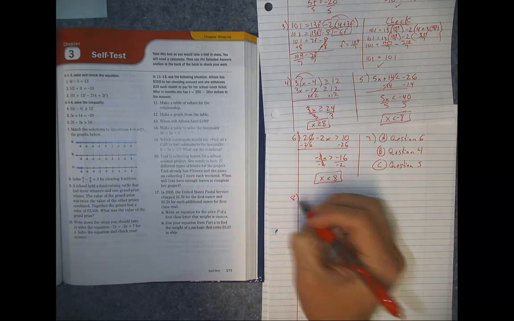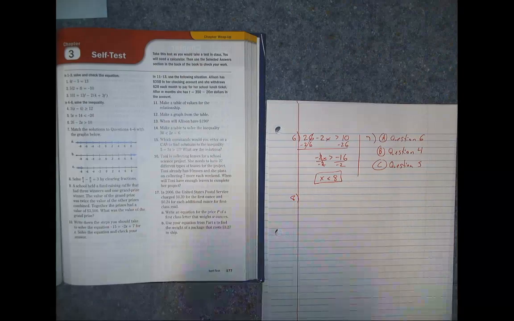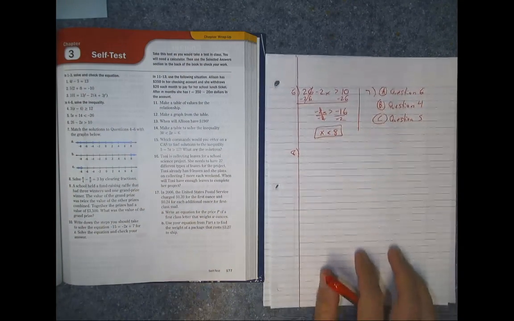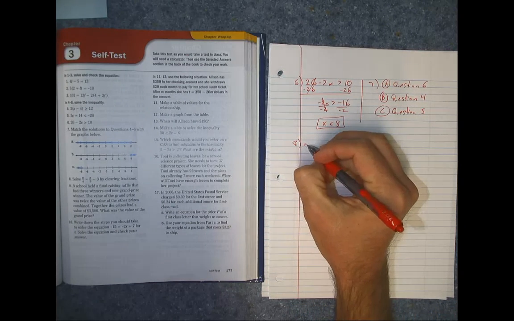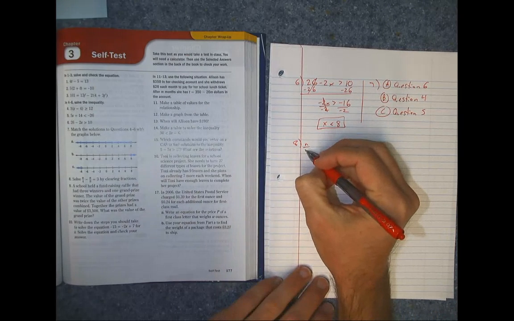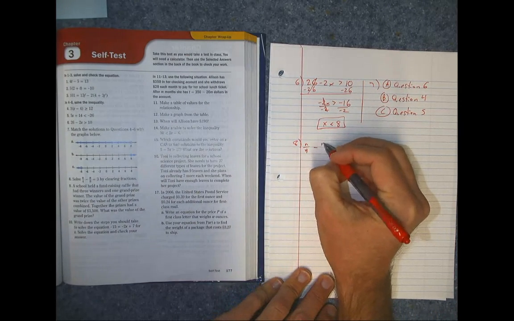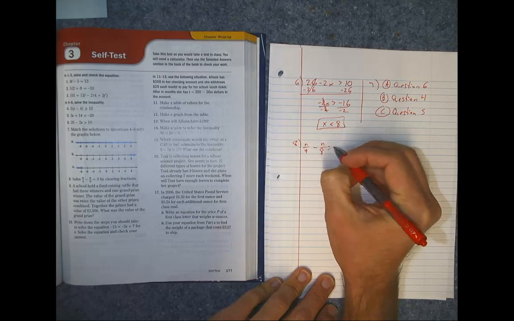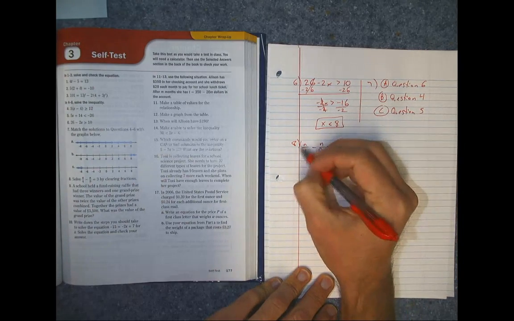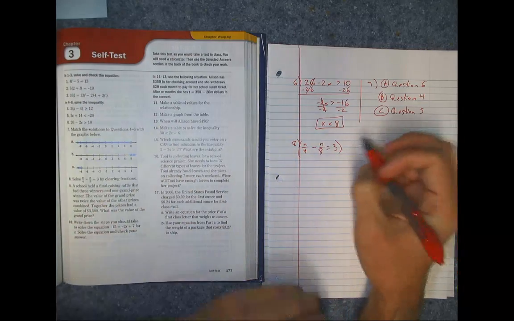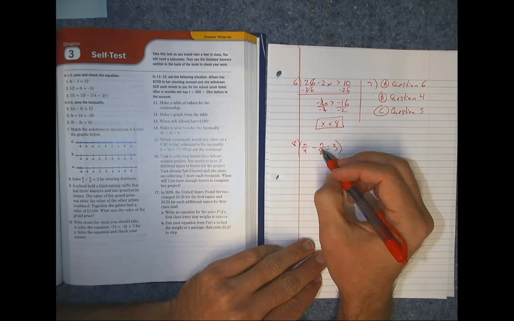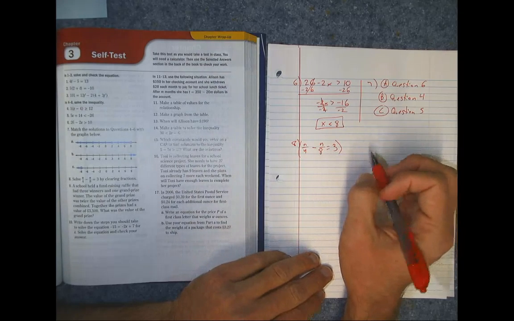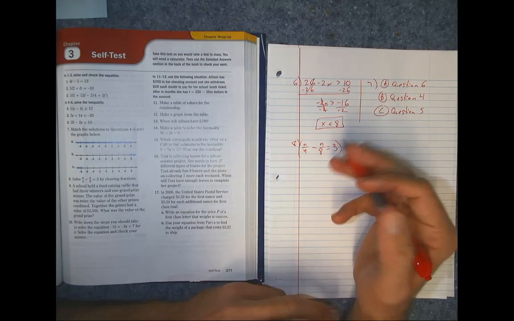All right. And question 8. So we're going to clear out some fractions here. Our two denominators are 4 and 8. You could multiply them together and use 32, but the number we multiply by has to be at least the size of the biggest denominator, so you can't use 4. And it has to be a number that both of them fit into.